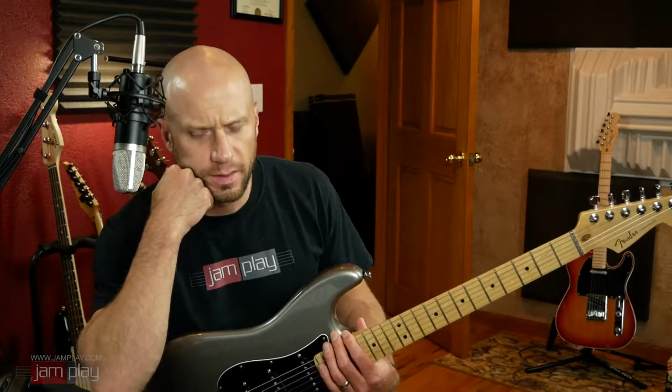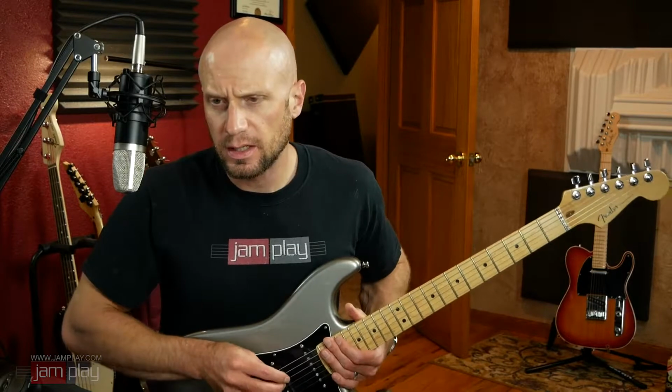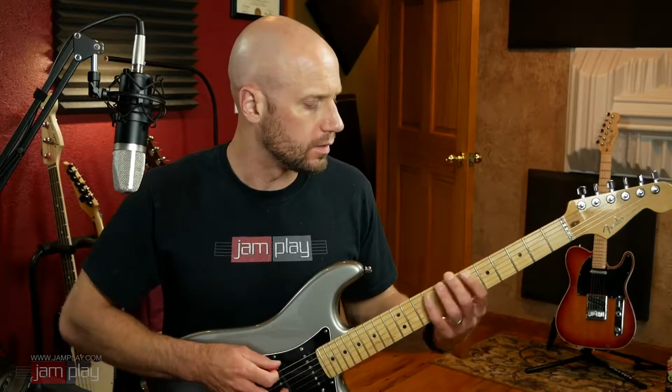You know, I don't know that I have a single go-to shape. Every single one of them has things that I use all the time. But if I had to pick some things that maybe I use a little bit more often, certainly the G shape pentatonic pattern.